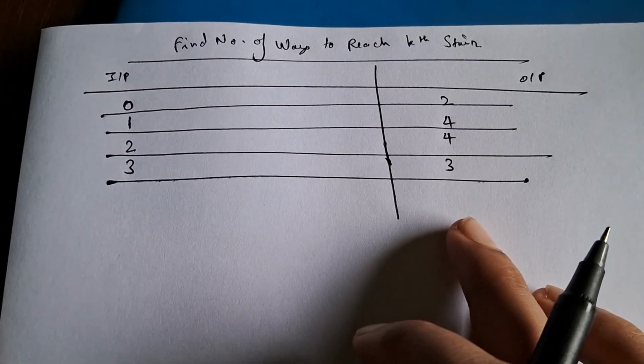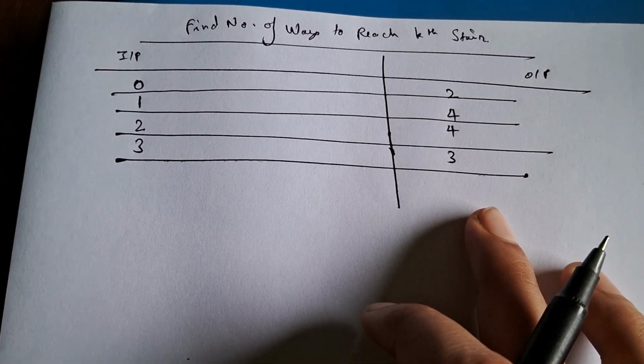Radhe Radhe. So in this video I'm going to discuss the find number of ways to reach kth stair problem which occurred in today's LeetCode challenge.